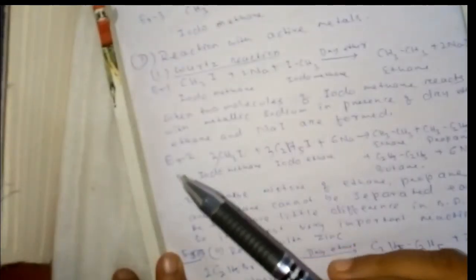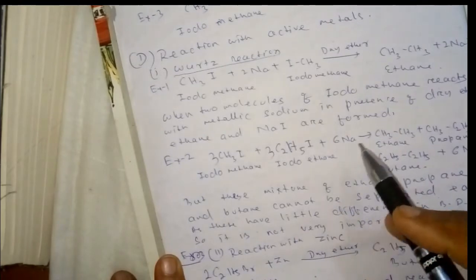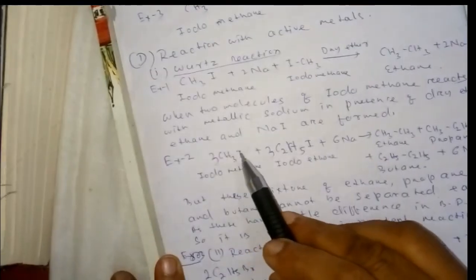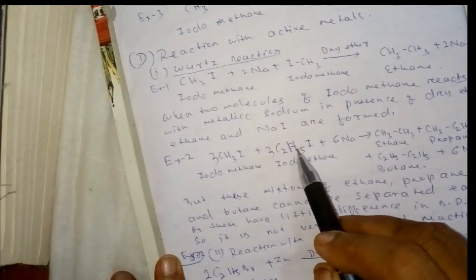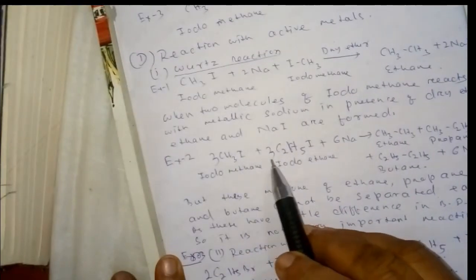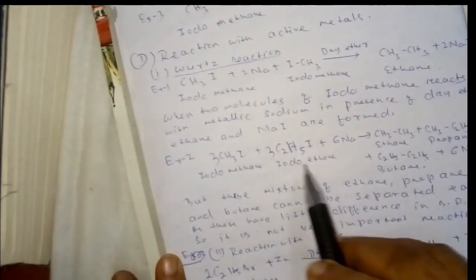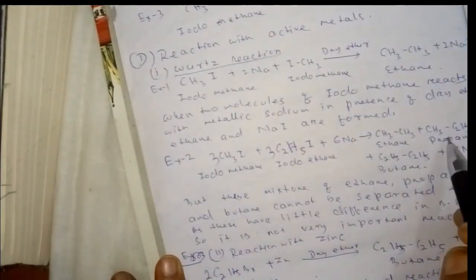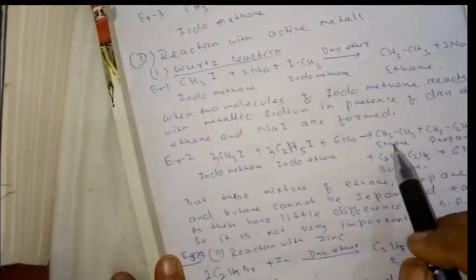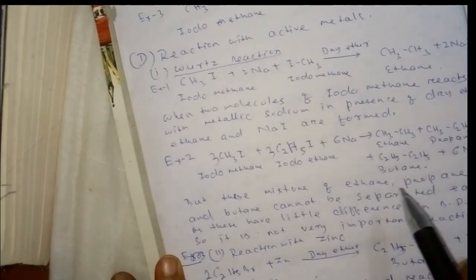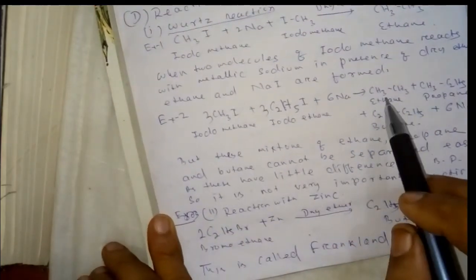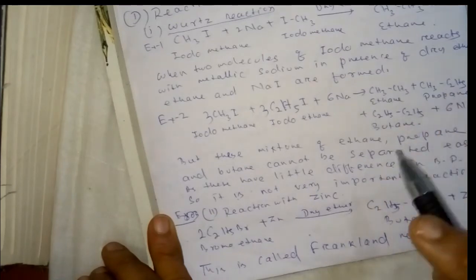Similarly, if different alkyl halides are taken, iodomethane and iodoethane, it will give 3 products. CH3I will react with CH3I, C2H5I will react with C2H5I, and CH3I and C2H5I will react with each other. So CH3-CH3, C2H5-C2H5, CH3-C2H5. CH3-CH3 will give ethane, CH3-C2H5 will give propane, C2H5-C2H5 will give butane. 2 carbon, 3 carbon, 4 carbon. So these mixtures of ethane, propane, butane are formed and these are not easy to separate.